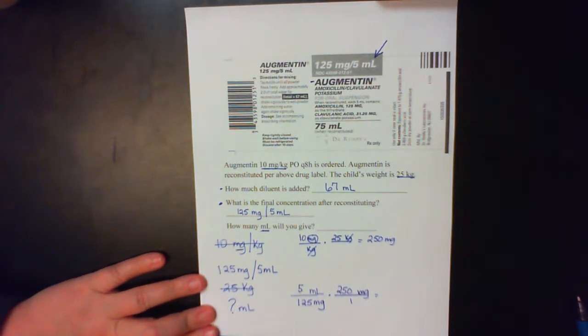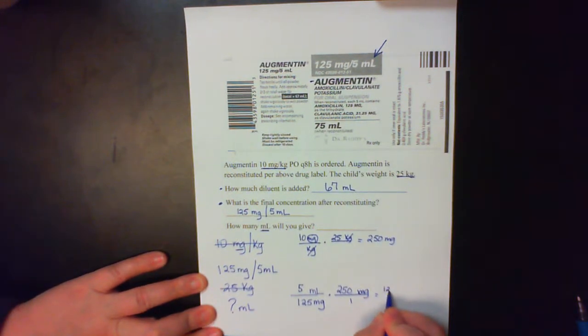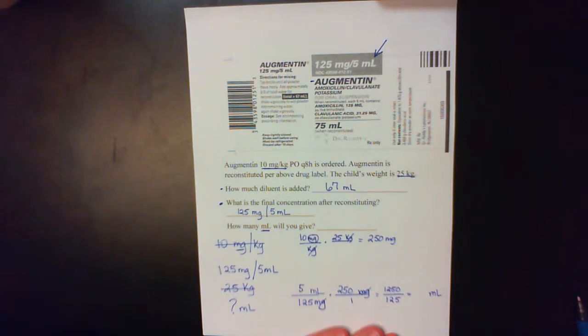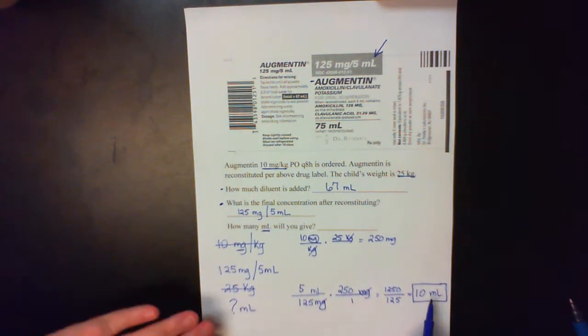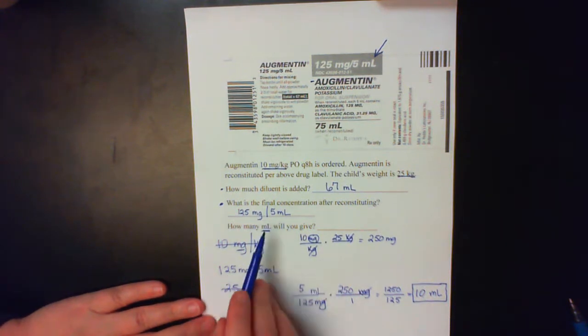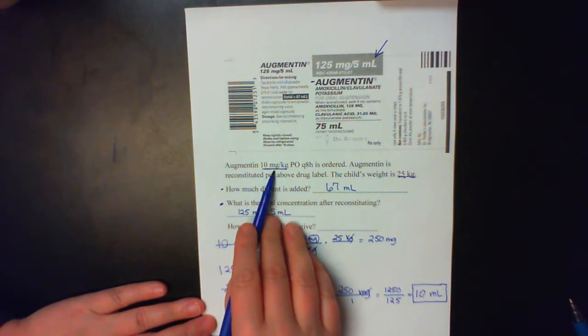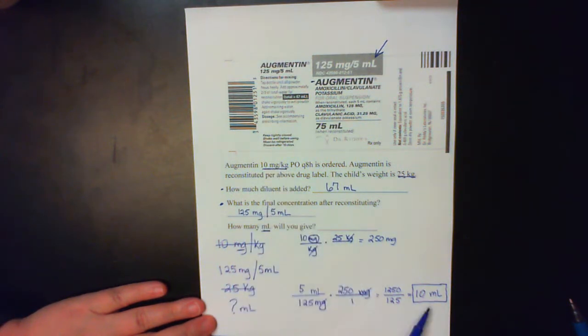So now all we have to do is the math across. So 250 times 5, that gives us 1250, and then we divide that by 125. Milligrams are going to cancel out, so we're going to get something left in milliliters here. So 1250 divided by 125 gives us 10 milliliters. So that's how much we are going to give to this particular child who weighs 25 kilograms, and the doctor has ordered 10 milligrams per kilogram per dose.